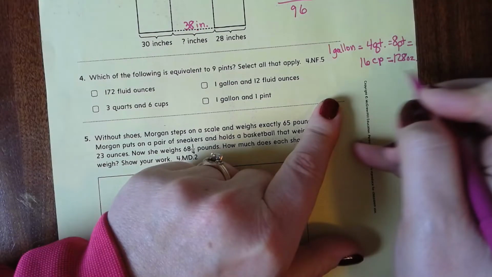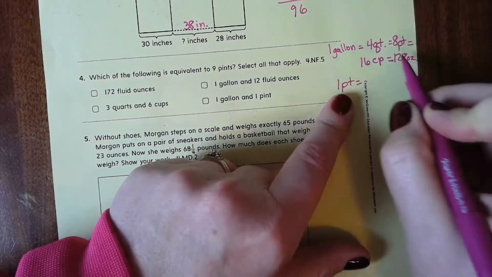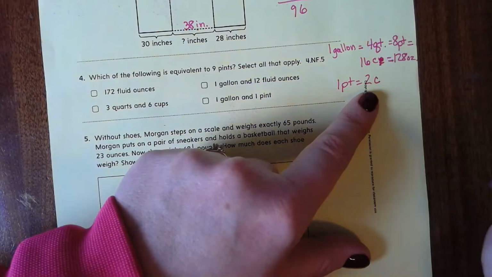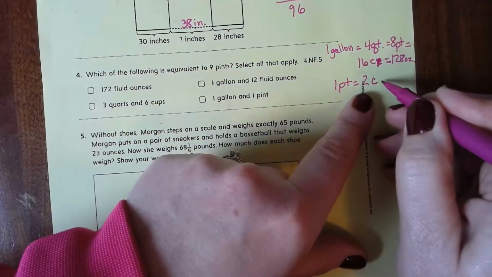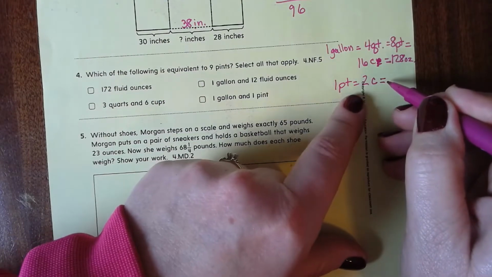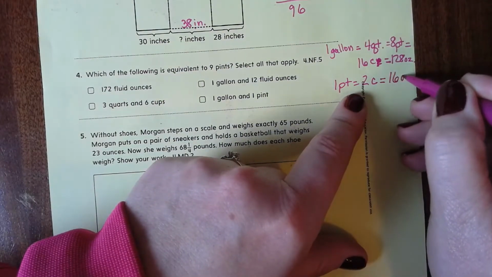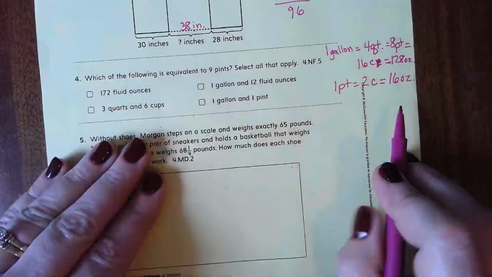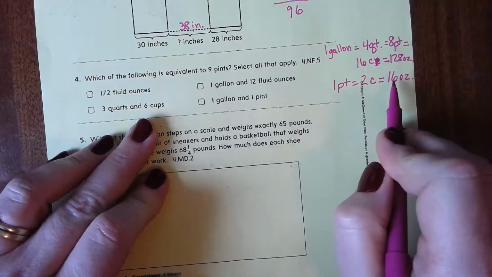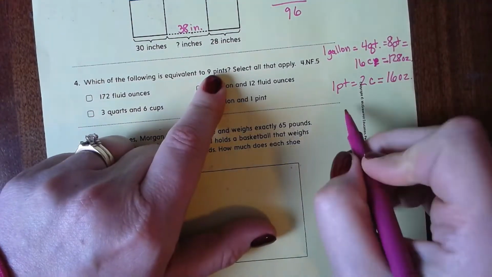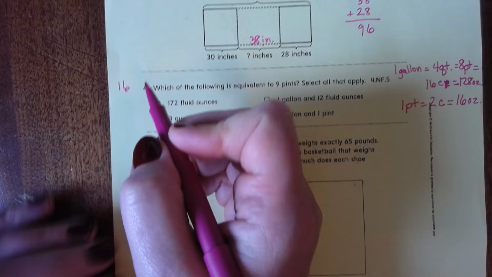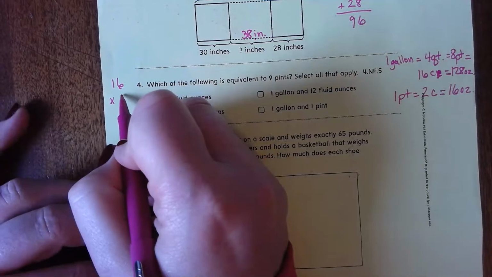And 1 pint is really going to be equal to 2 cups. I shouldn't have made CP because C is the abbreviation for cups. And 2 cups is really equal to 16 ounces because there's 8 ounces in a cup. So if I have 9 pints, I would have to take 16 times 9. Let me do that over here. 16 times 9. Sorry about that. 16 times 9.